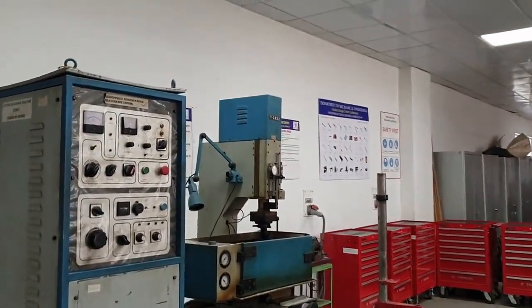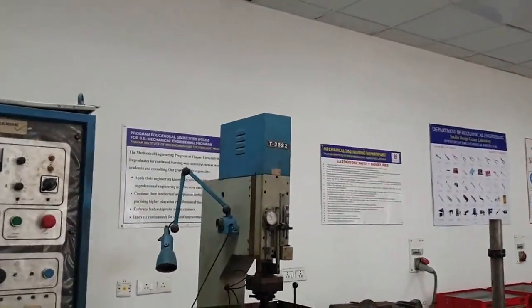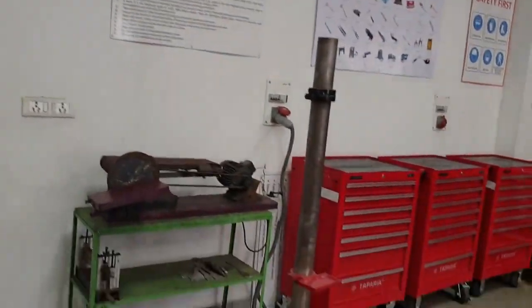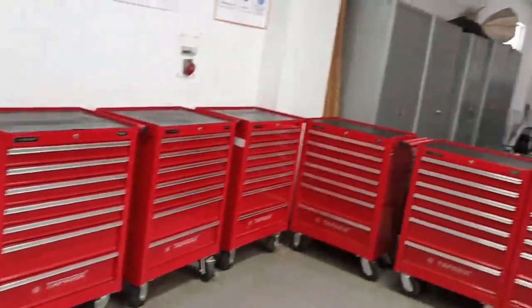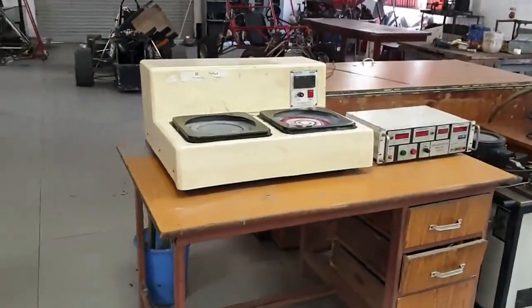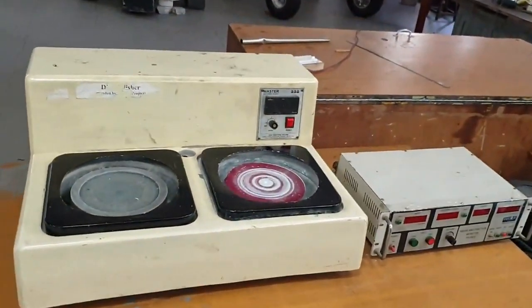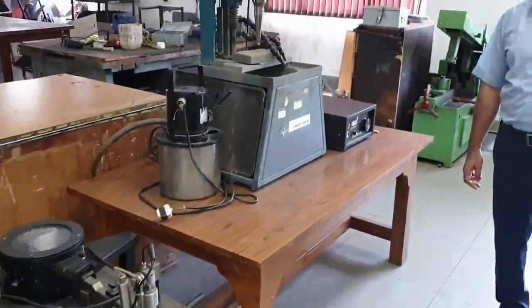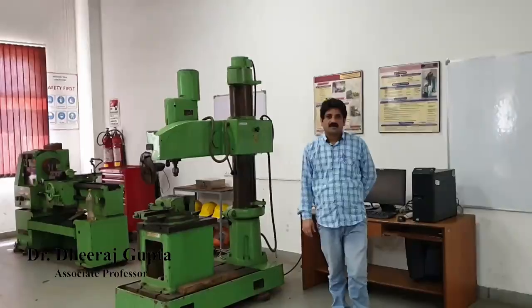And then this is the ultrasonic machine. This is used by PG students as well as UG students. And students are doing their dissertation work on this equipment. So this lab is very useful for UG and PG students of both mechanical and production.